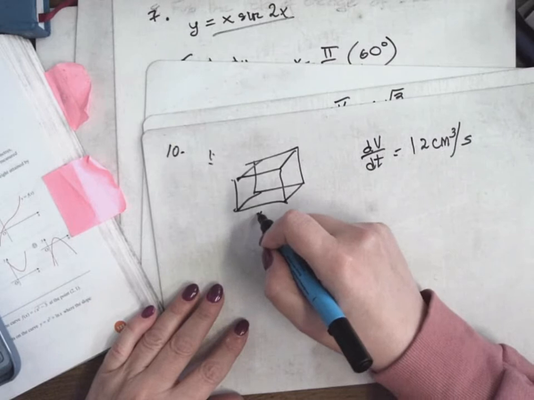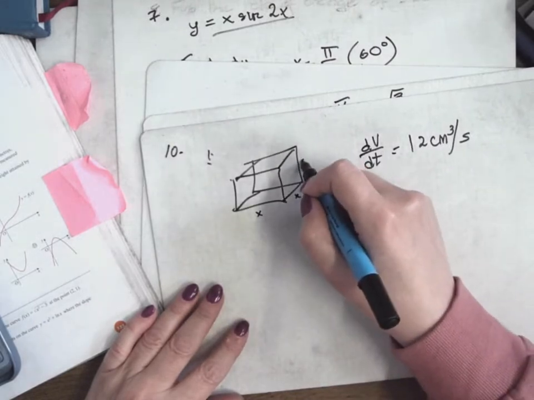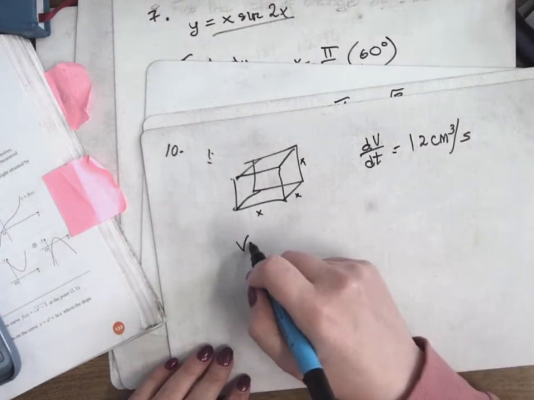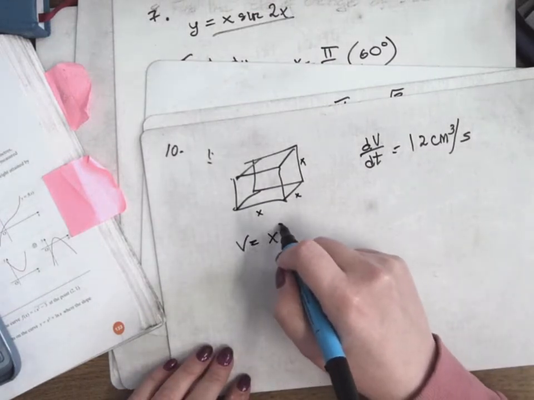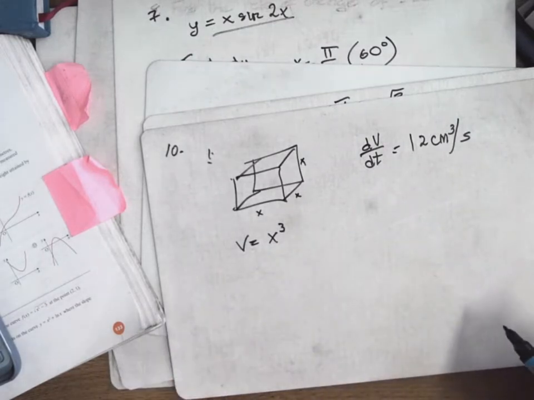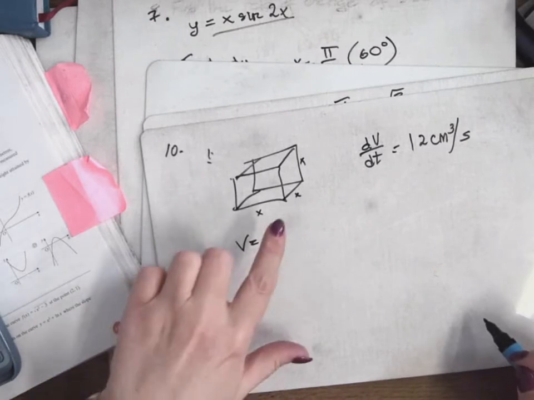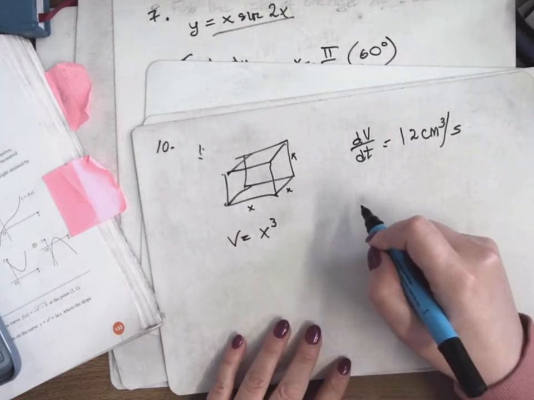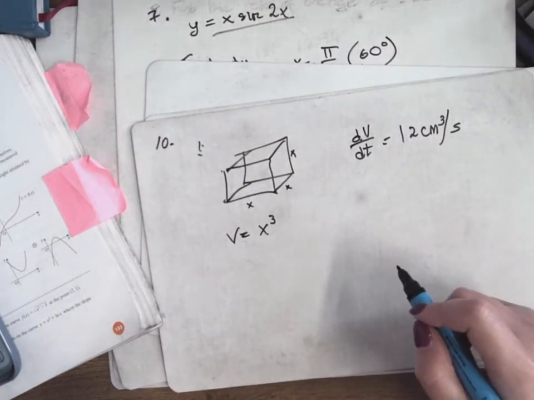Listen, I'm clearly going to talk about the volume of a cube. So what is the volume of that cube? X to the power 3, isn't it? It's x by x by x. Would you agree? There's my equation. Then they ask me, find the rate of increase of the length of the edge of the cube. So the edge is x, and I want the rate of increase of x. So what am I looking for? The rate of increase of x. What's that?